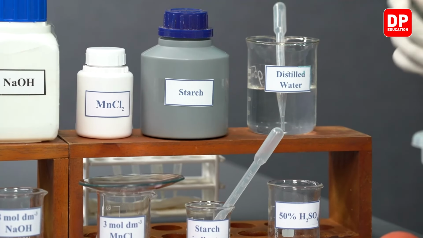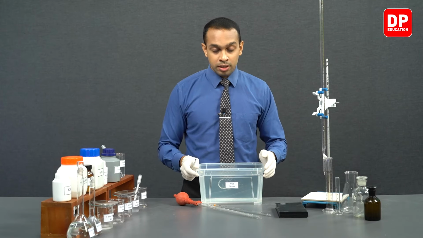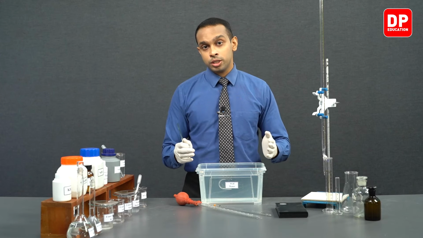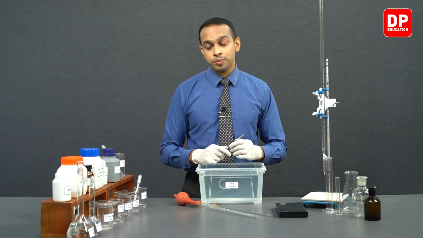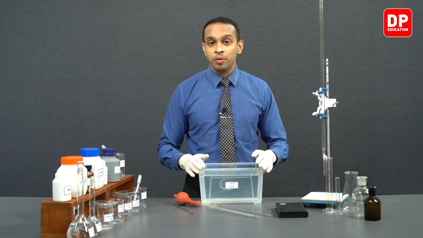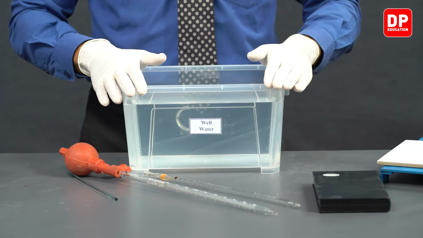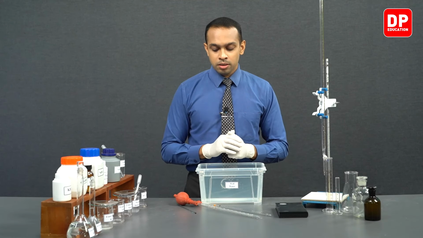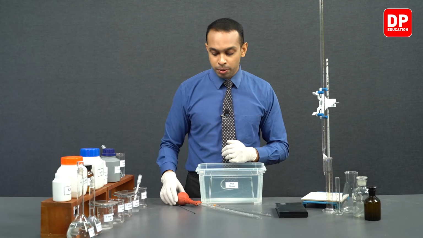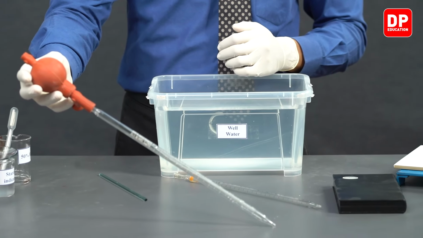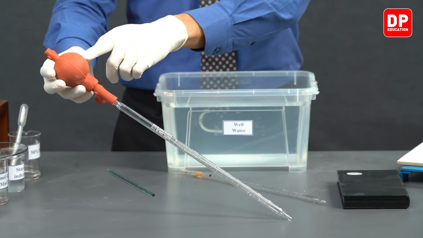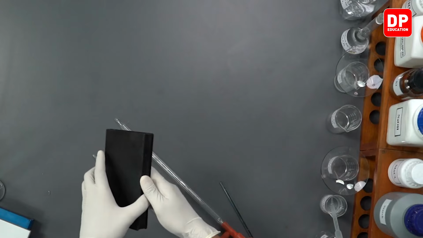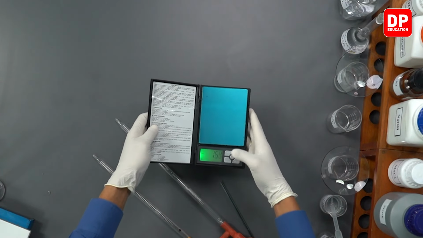We'll be using distilled water in this experiment, and the main purpose of this experiment is to calculate the dissolved oxygen in a water sample. So in this experiment, we are going to be using well water, and what I have in front of me here is a sample of well water. Then we have graduated pipettes, which we will be using for this experiment. And what you see over here is a pipette filler, students. We'll be using a digital balance.